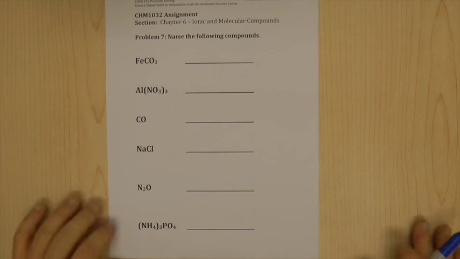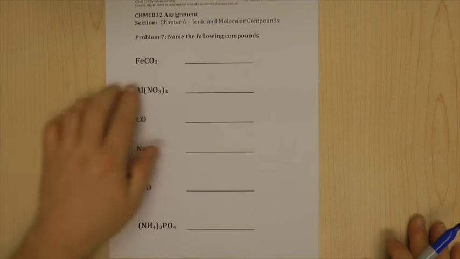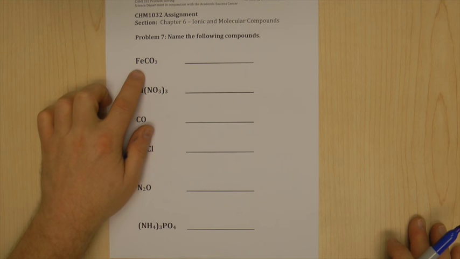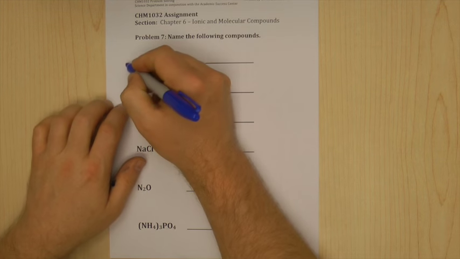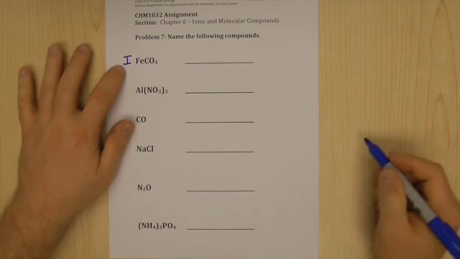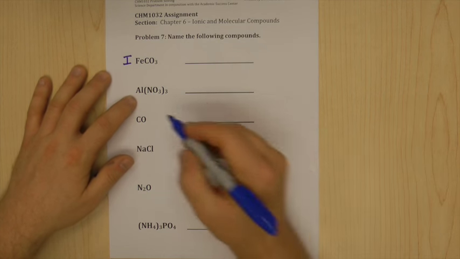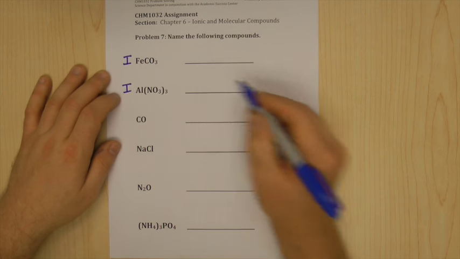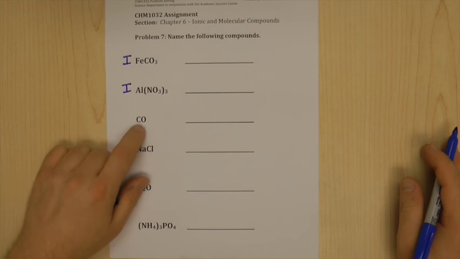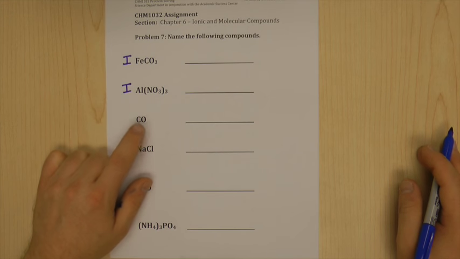Let's find the ionics first. They're the easy ones. So here we have Fe. Fe is a metal, so this is going to be ionic. So put an I, just I for ionic. Aluminum. Aluminum is a metal. It's ionic. CO. Now this is not cobalt. It's capital C, capital O. Cobalt is capital C, lowercase o. This is carbon and oxygen.